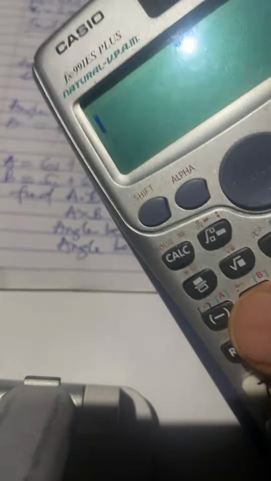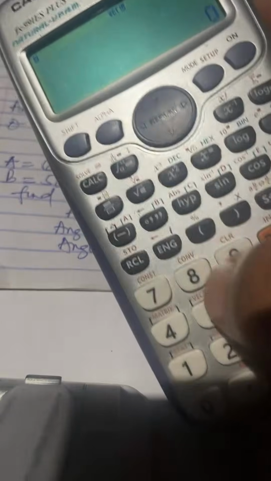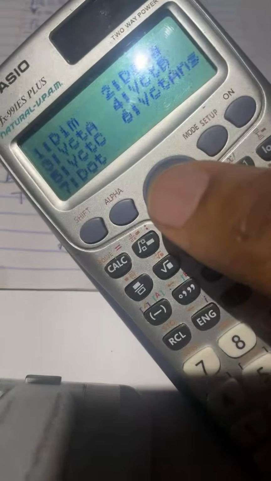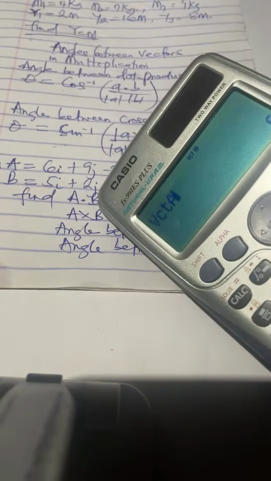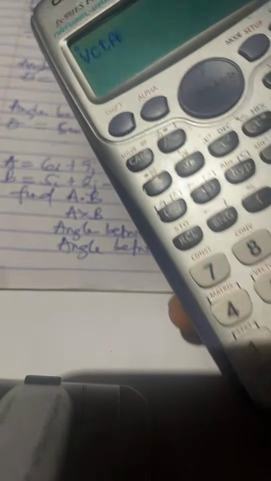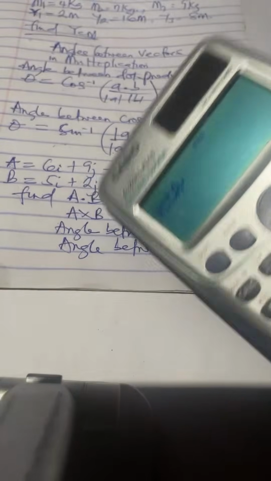So how do you now bring your vector a? Vector a is simple. You press shift, then press 5. Anytime you want to bring a vector, press shift and 5. Then look at vector a there. Vector a is number 3, so press 3. Now dot b. How do you get dot? Simple. Press shift, then still press 5. Now look at dot. Dot is number 7, so press 7.